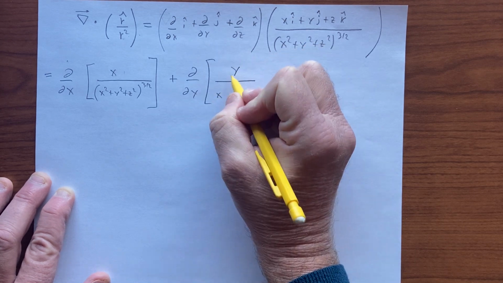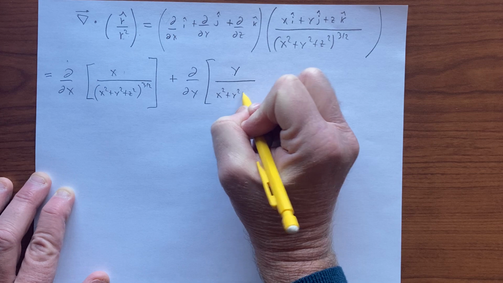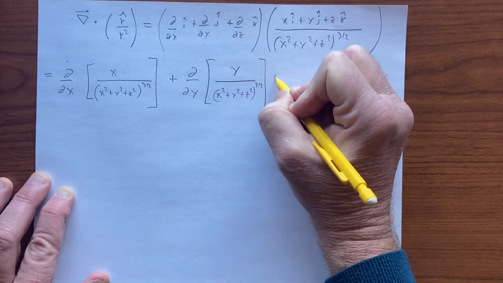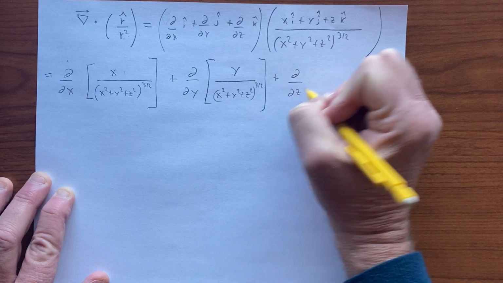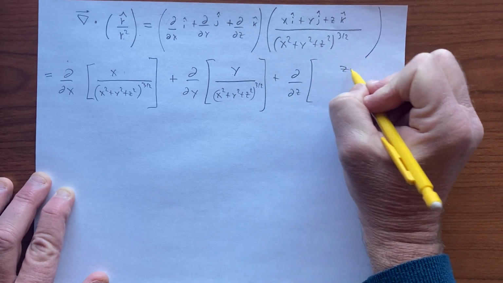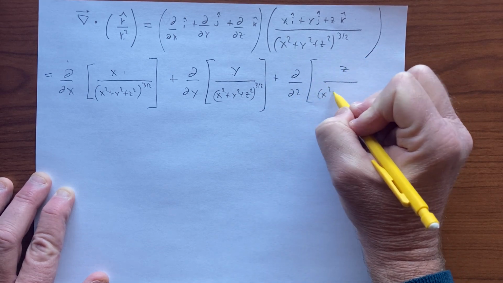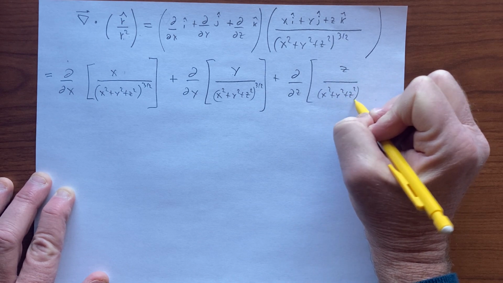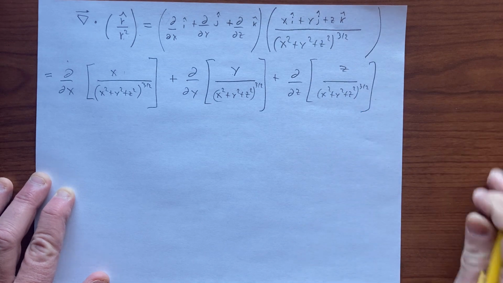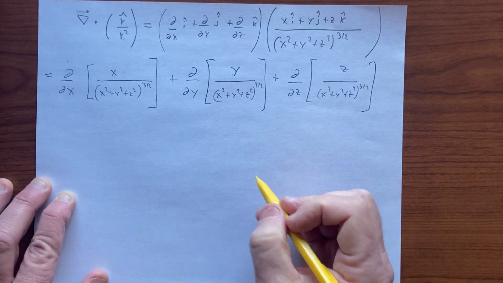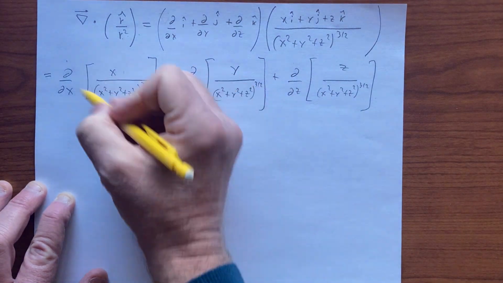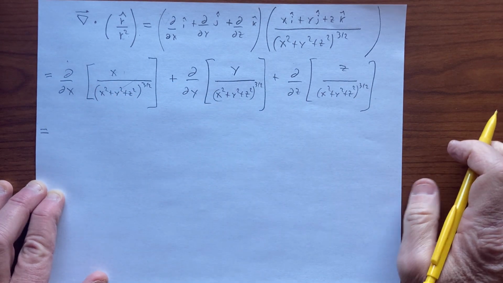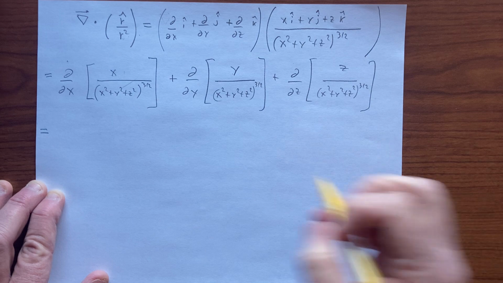So we have a y over x squared plus y squared plus z squared to the 3 halves, plus d by dz applied to z over the same common factor here. Looks like that. So we really need to do this operation only once because we know what it will look like by symmetry.